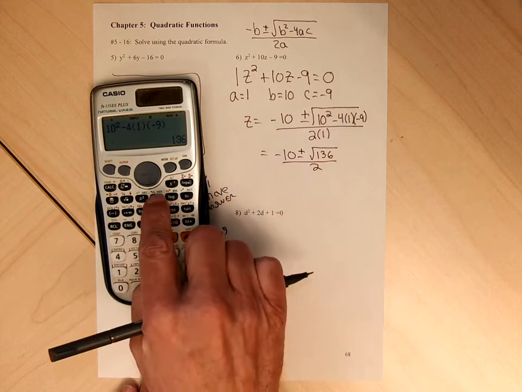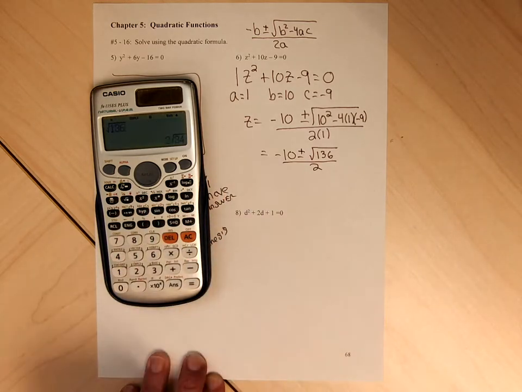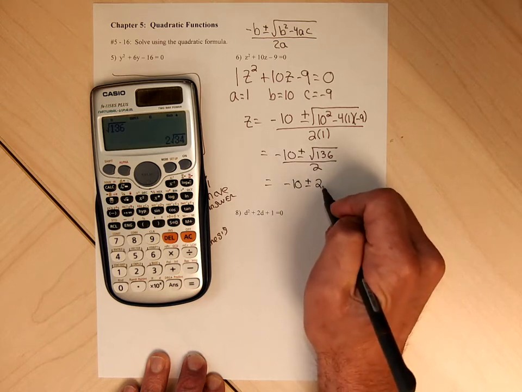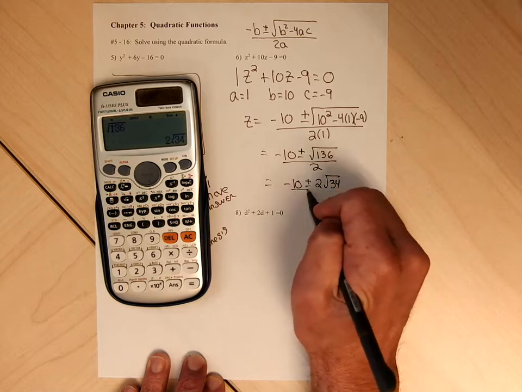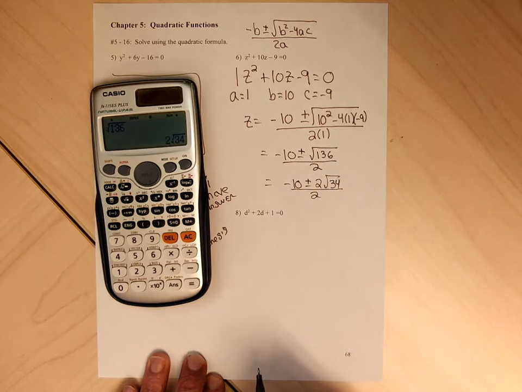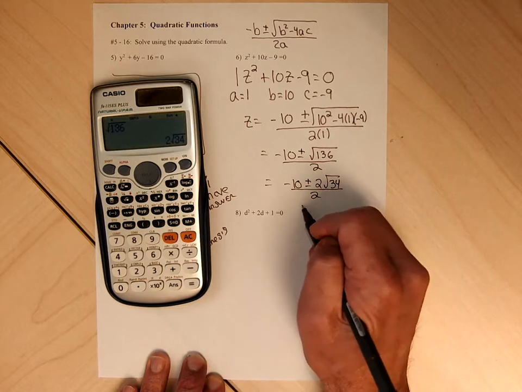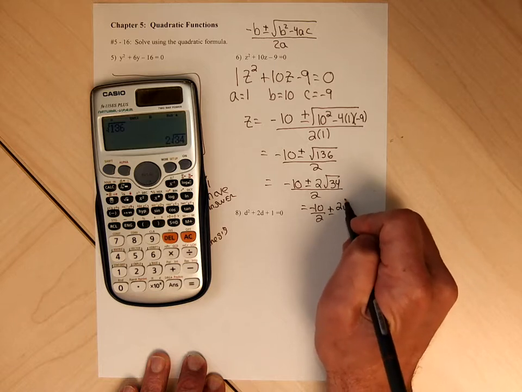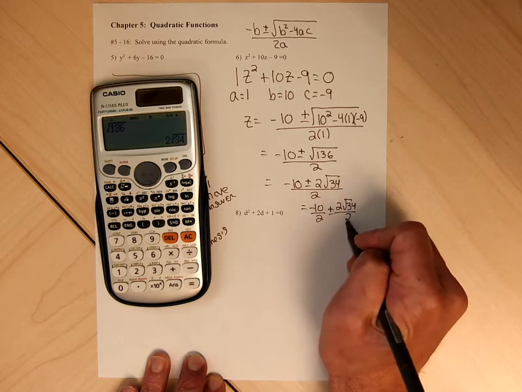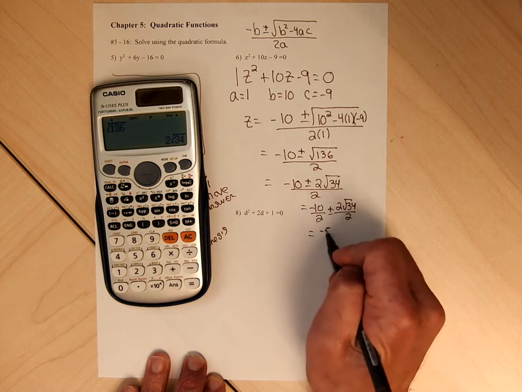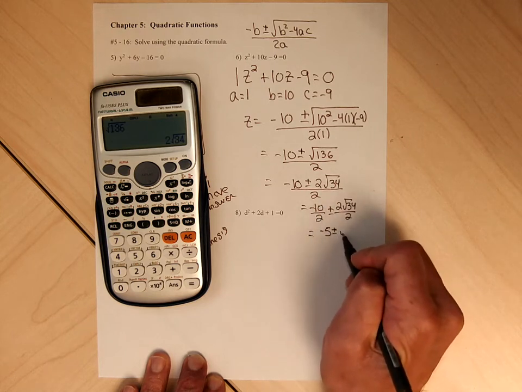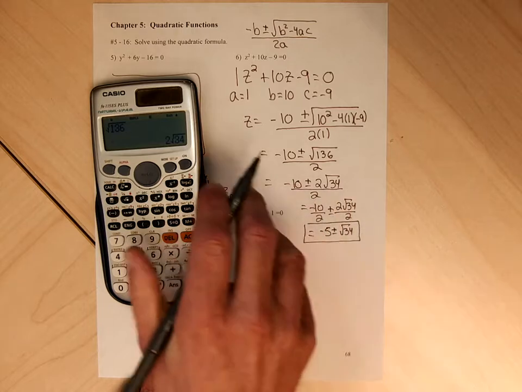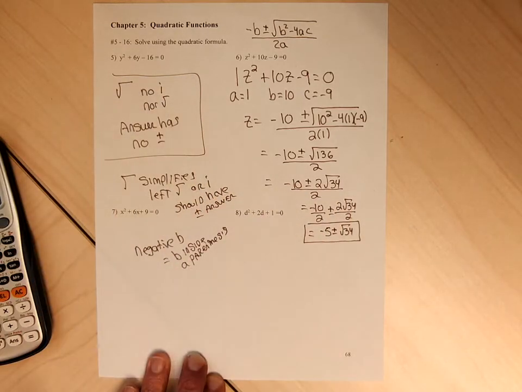Now I'm going to reduce the square root of 136. You don't have to do anything but use your calculator if you have a calculator that will reduce the square root for you. I can reduce when it's written as one fraction. It's probably safer for me to make it into 2 fractions and reduce. So I'm going to put each term in the numerator separately over the denominator. And the first fraction reduces to negative 5. The second fraction, the 2's cancel and it reduces to the square root of 34. Since there's a square root, my best answer should have a plus or minus sign.